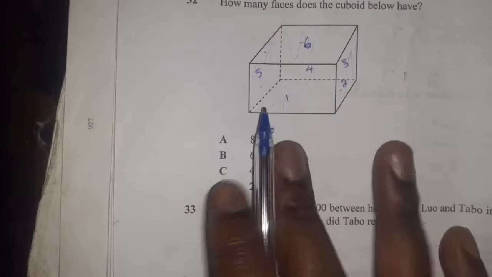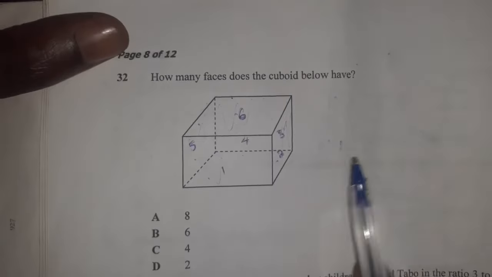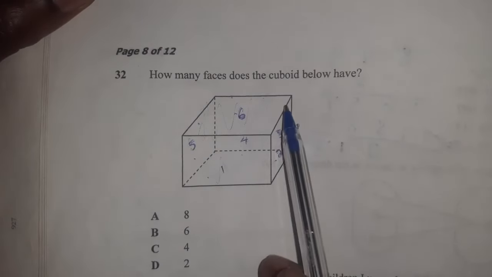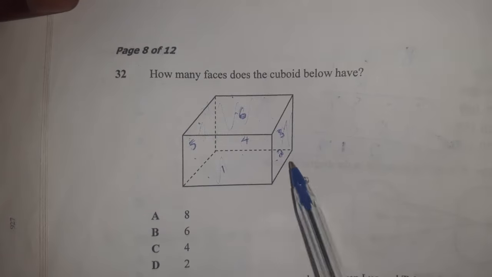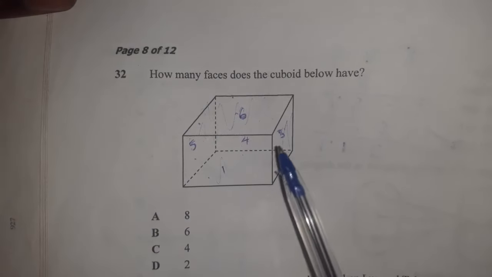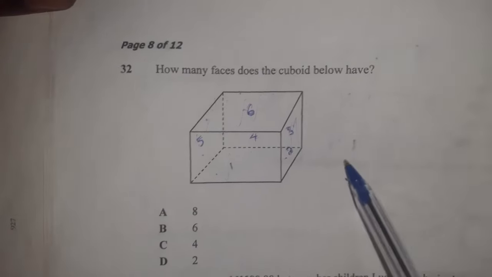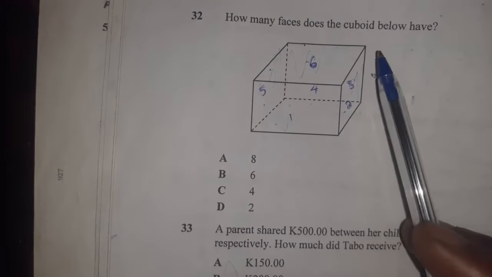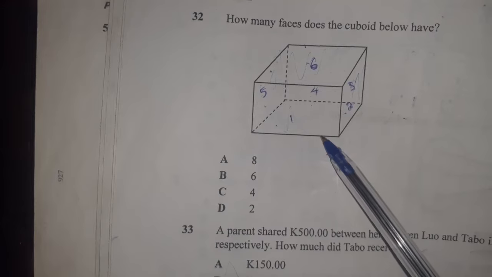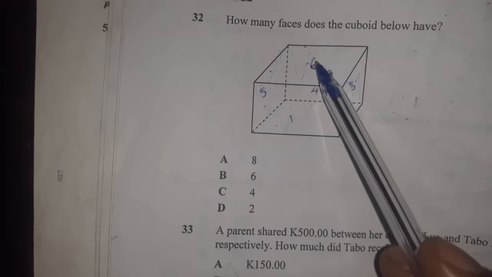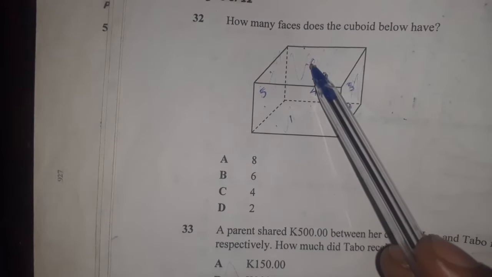So here we're asked, how many faces does the cuboid below have? The faces. I'm sure you can see that there's a face at the bottom here, which goes together with this one.